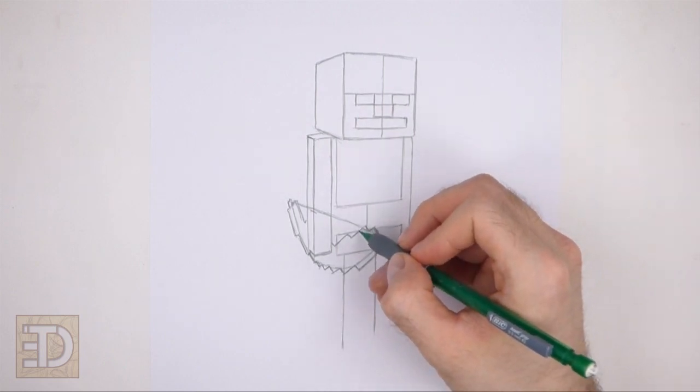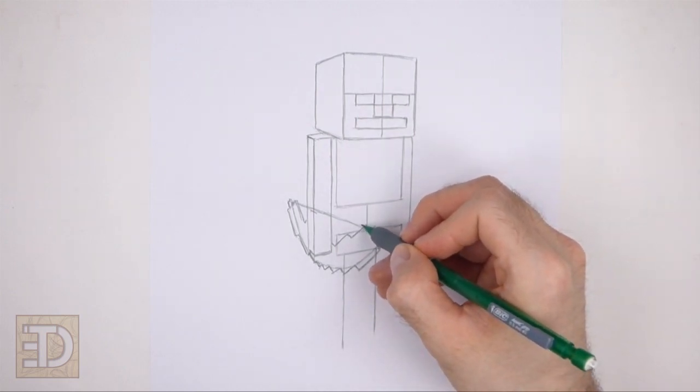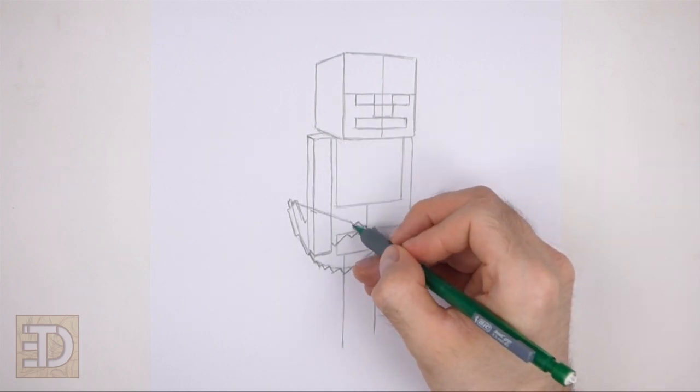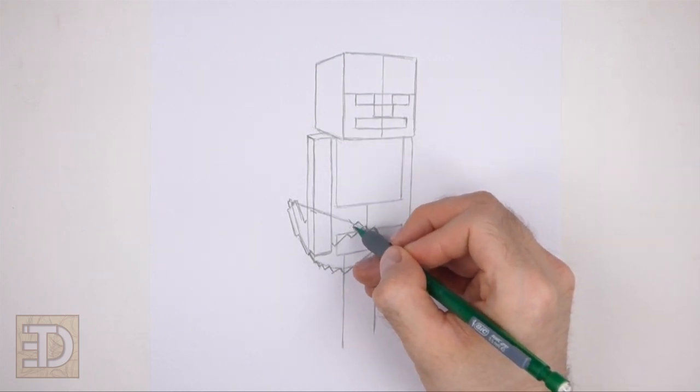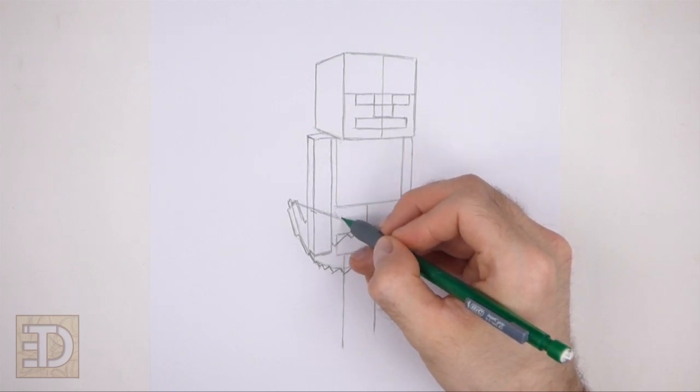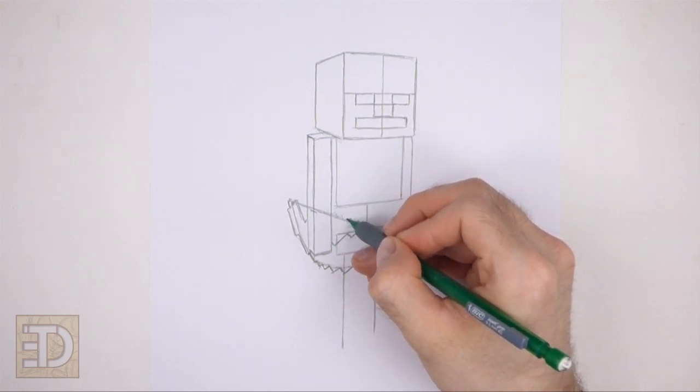Now use the sloping line at the top as a guide to draw the string on the bow. Draw a series of small squares along the guide to create the string. Draw the squares on their sides so that they look more like diamonds. The shapes should gradually get smaller the farther to the left they are.